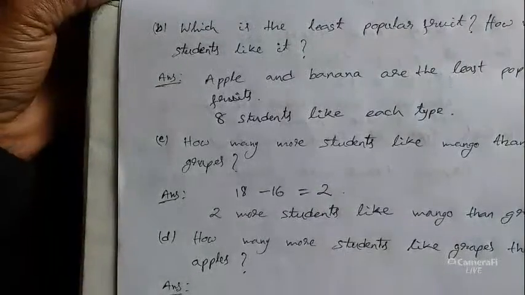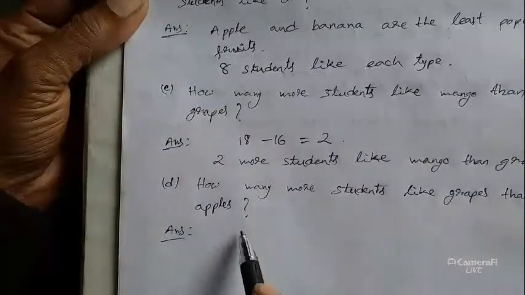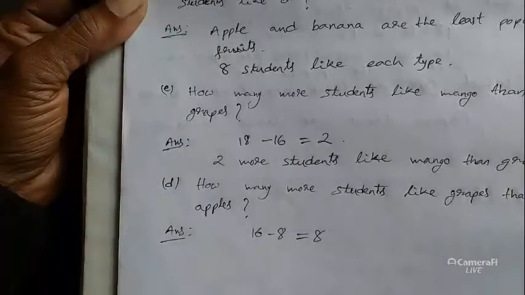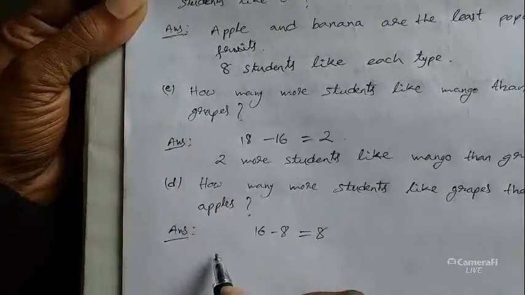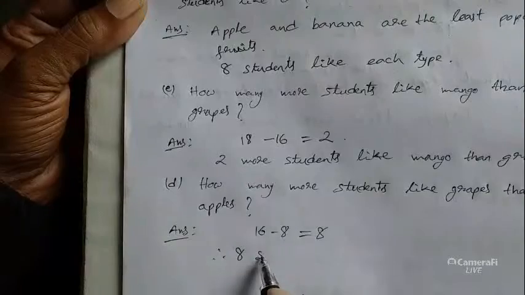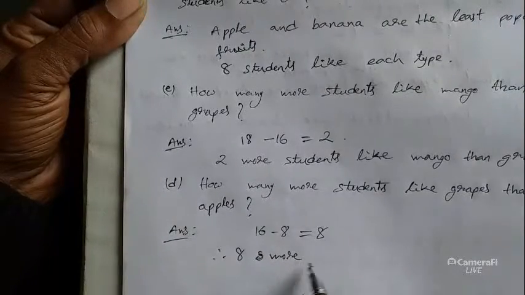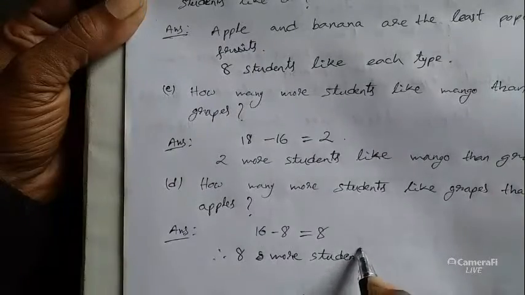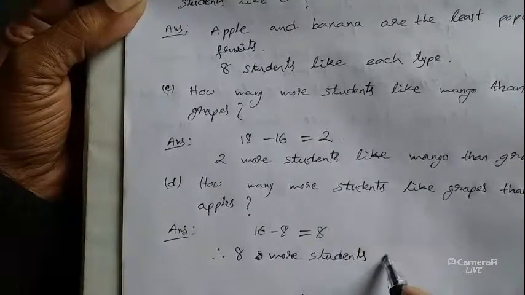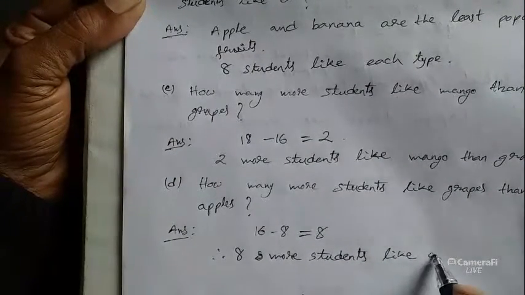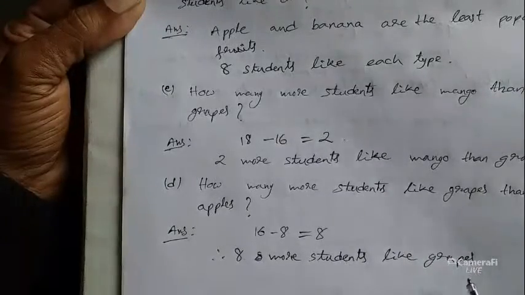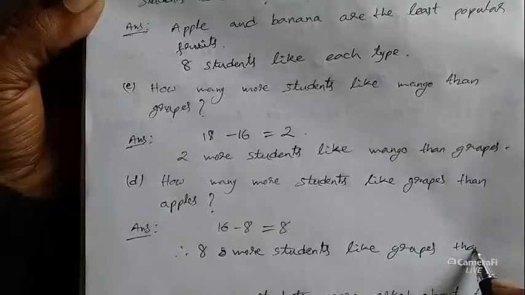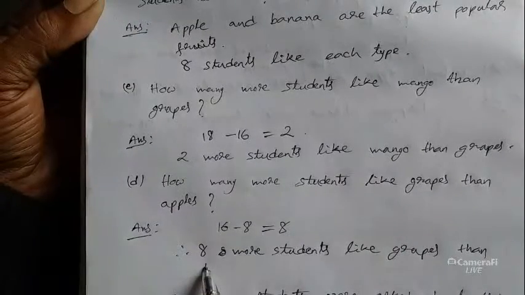So you will write 16 minus 8, that is 8, and your answer. Therefore 8 more students like grapes than apple.